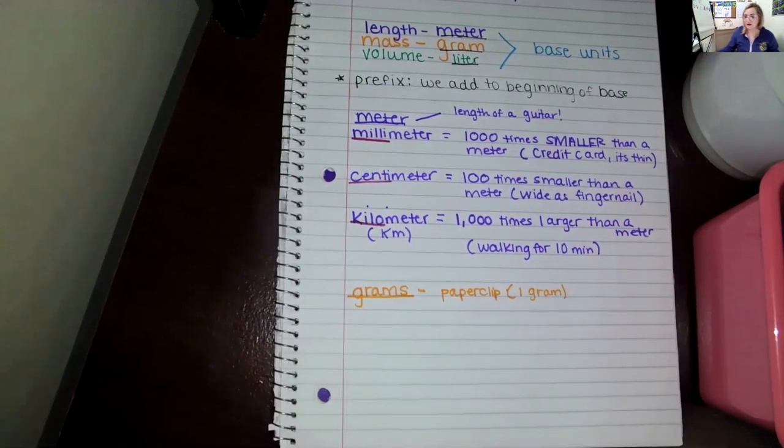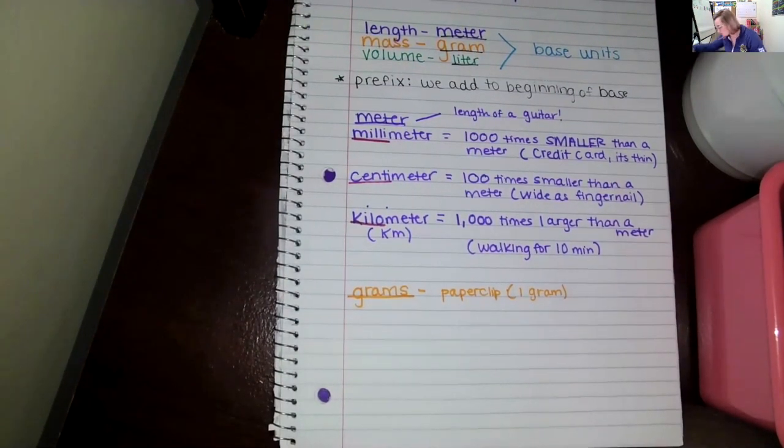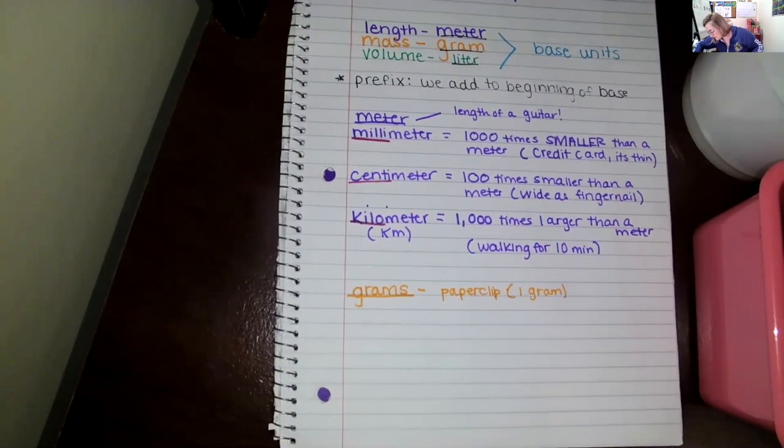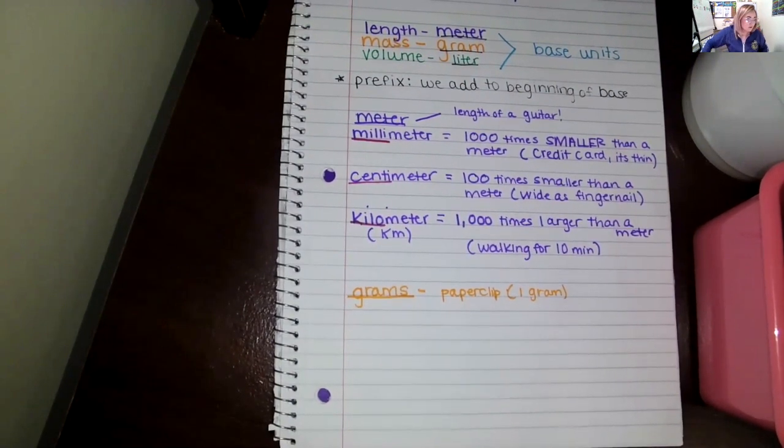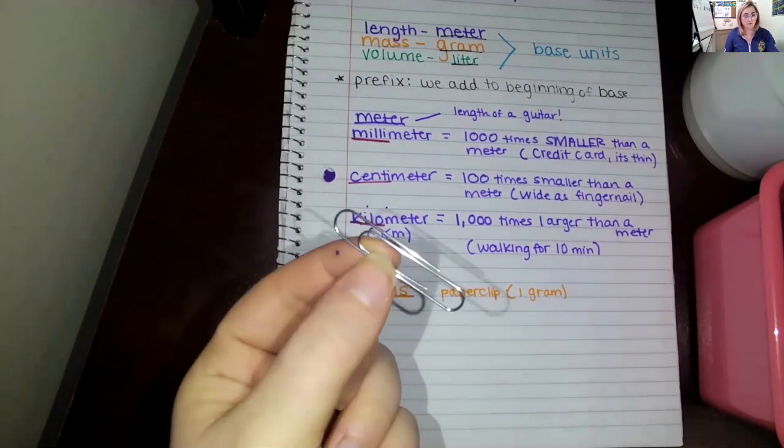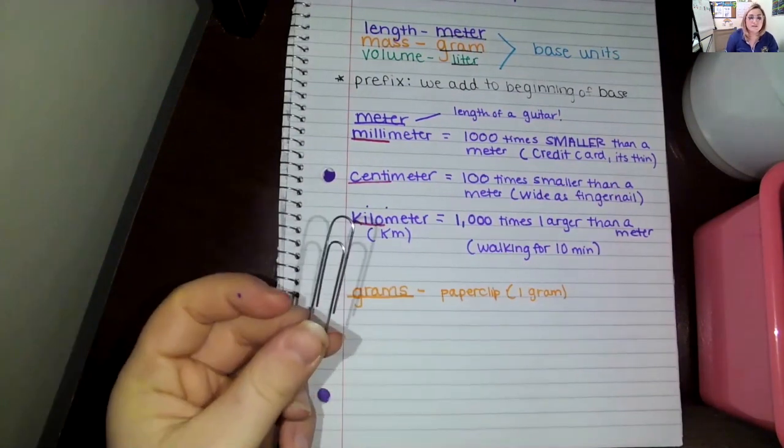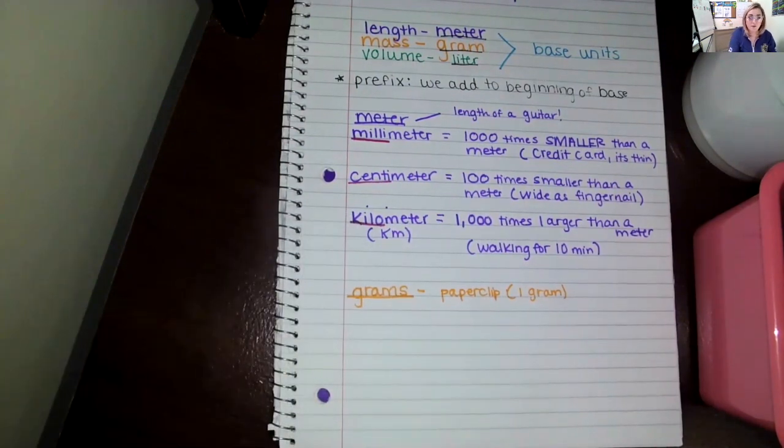So if you're trying to figure out how heavy something would be, I'm trying to see if I have a paperclip right here to show you guys. I do. Okay. So this is about the weight of a gram right here. This little guy, just this. Okay. 1 gram. So as you can see, it's for something that's pretty small, right? It's not very heavy.